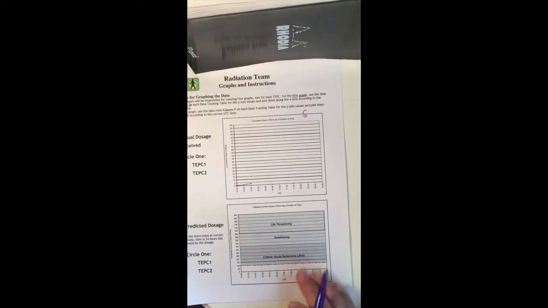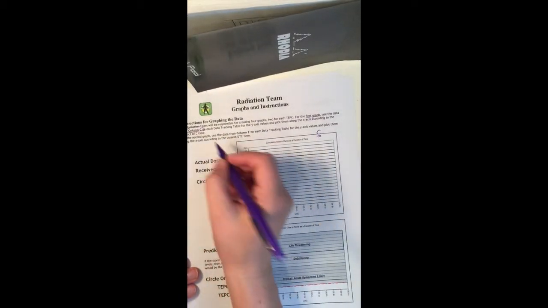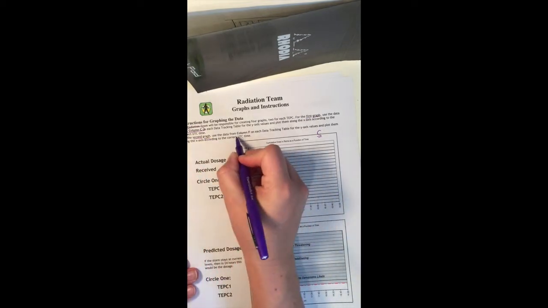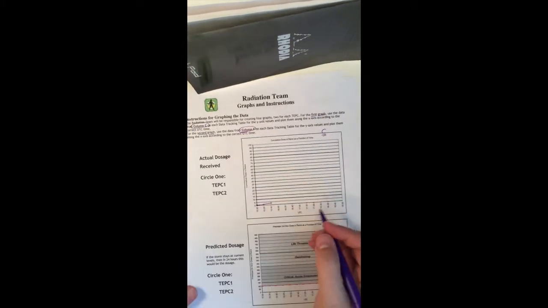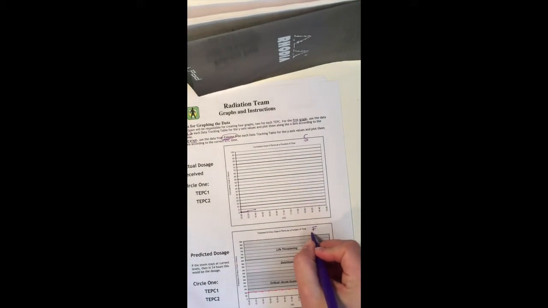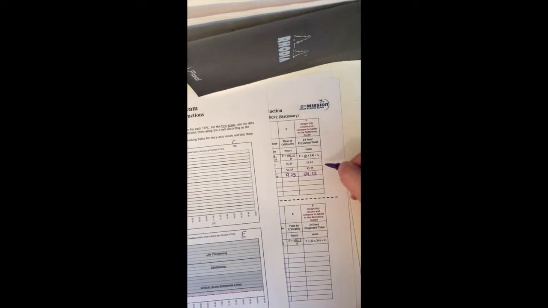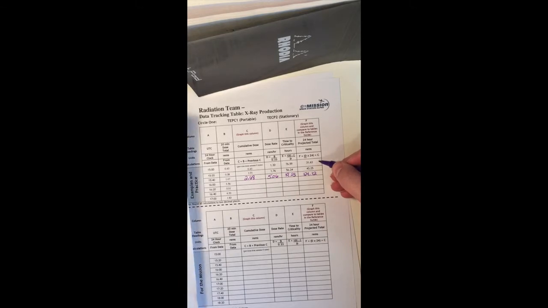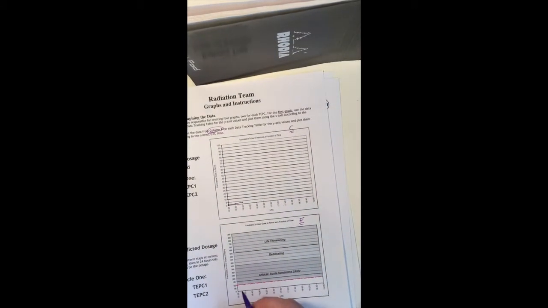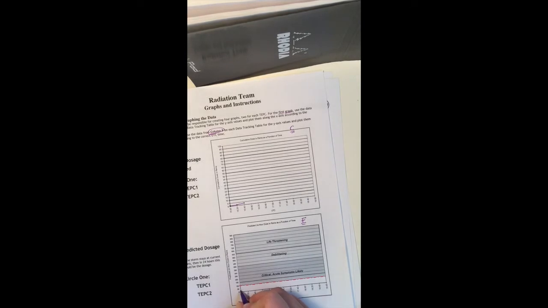The last one down here is going to be, for the second graph, the data from column F. So this one is for F. Okay, so column F. First off, at 1500, we have 31.63.